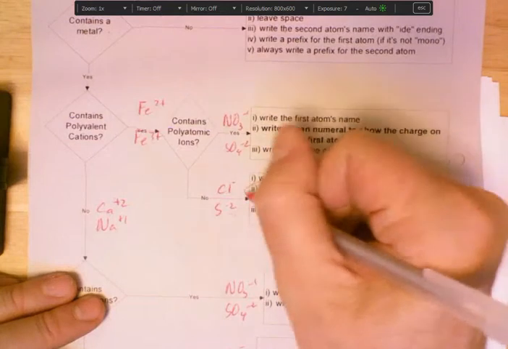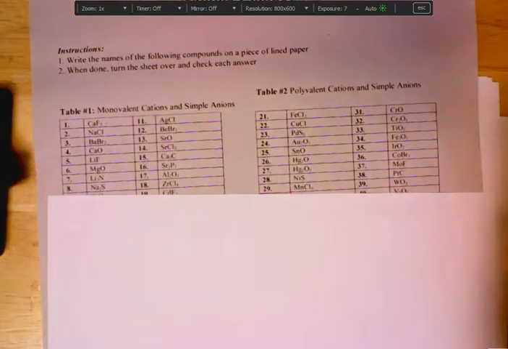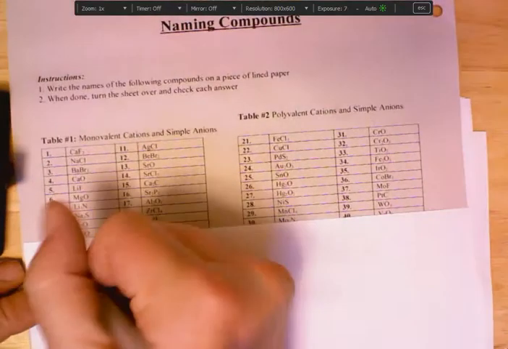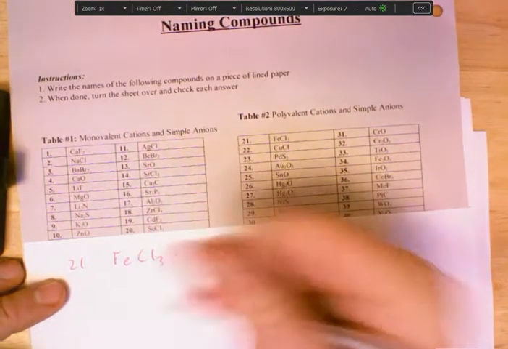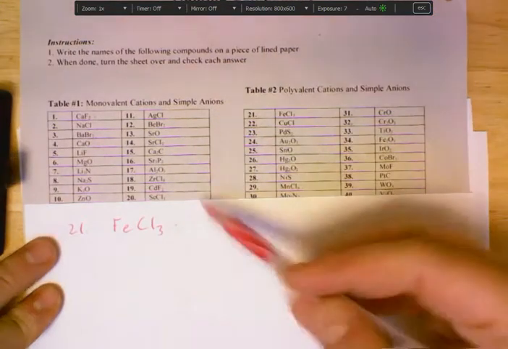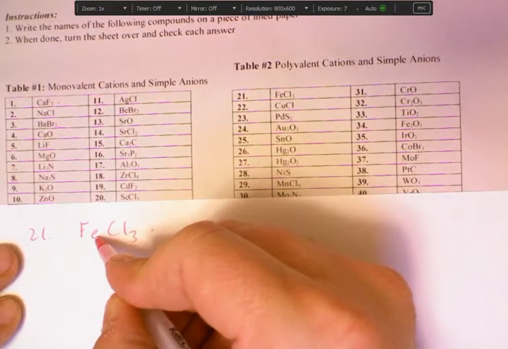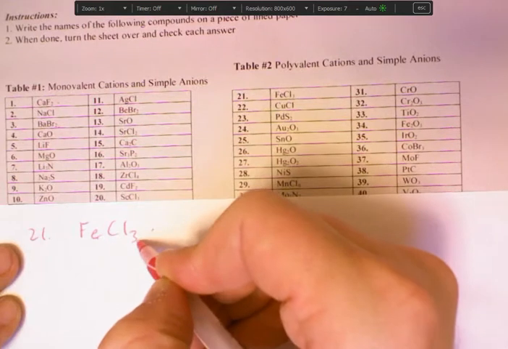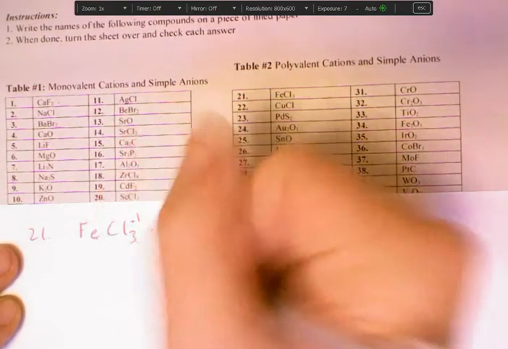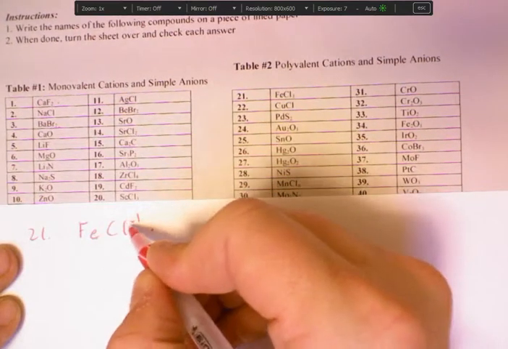Now the tricky part is right here, writing the Roman numeral to show the charge. So we know that iron on the periodic table could have a charge of +2 or +3. So the question is, what is the charge on this iron ion here? And the way we do that is we kind of go backwards. We don't know the charge on the iron ion necessarily. It could be +2 or +3, but we do know the charge on the chloride. And on a periodic table, chloride has a -1 charge. Now we also know that the charge on the anions has to equal the charge on the cation.